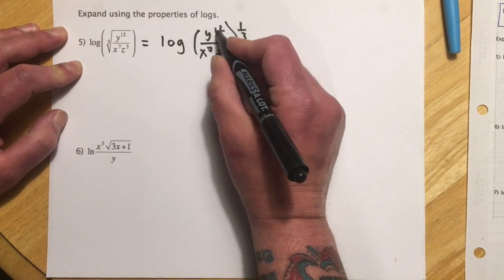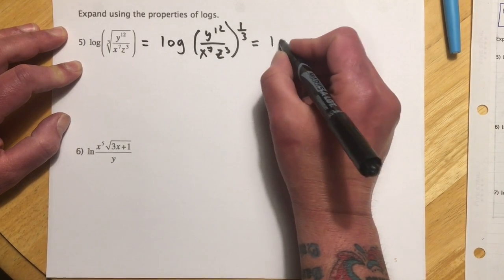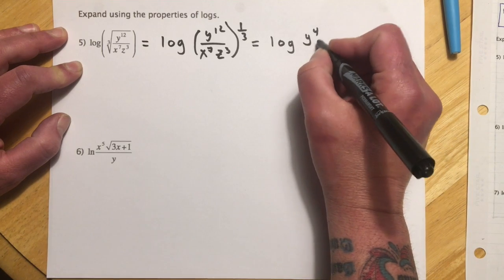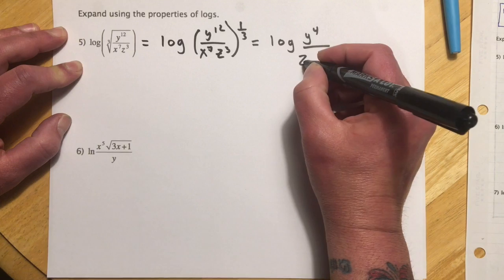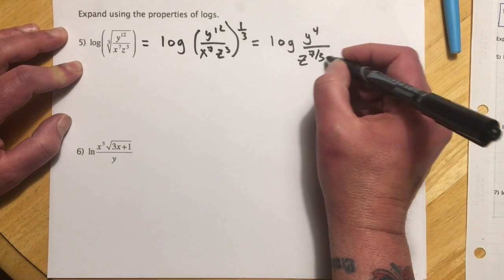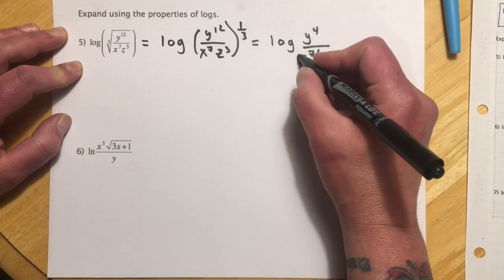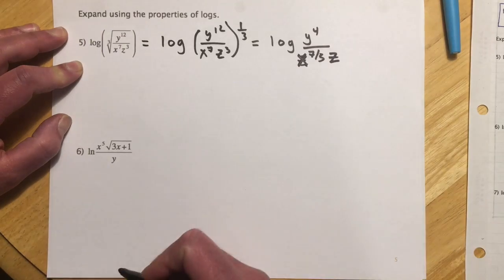And remember our properties of exponents, it multiplies in. And so that would be log, 12 over 3 would make y to the 4th. And then this will be 7/3. And then 1/3 of 3, so plain, oops, that was an x. Plain z right here. Pretend that says x.